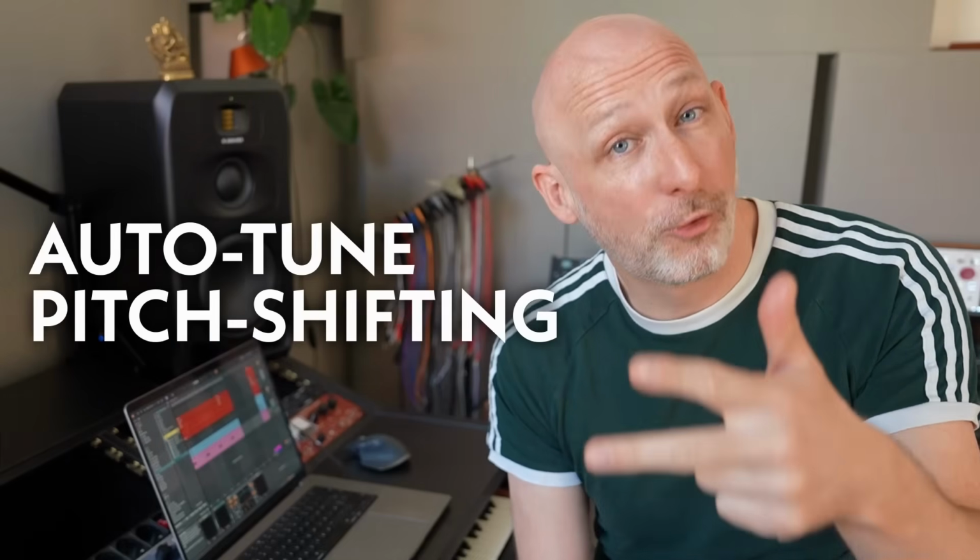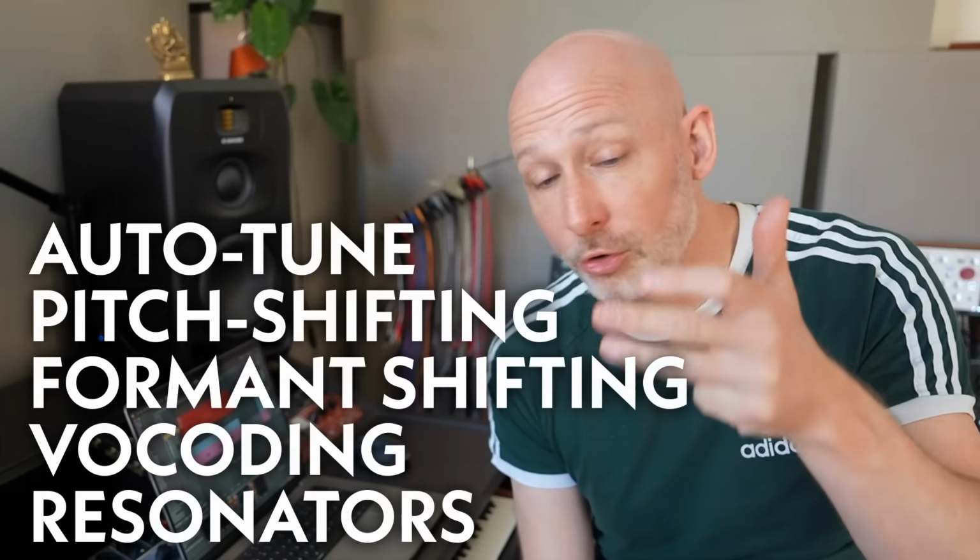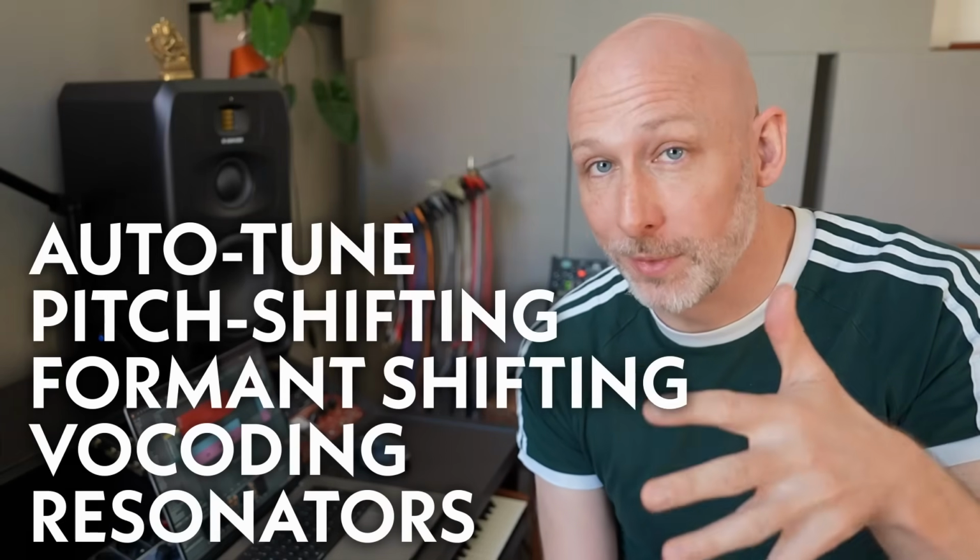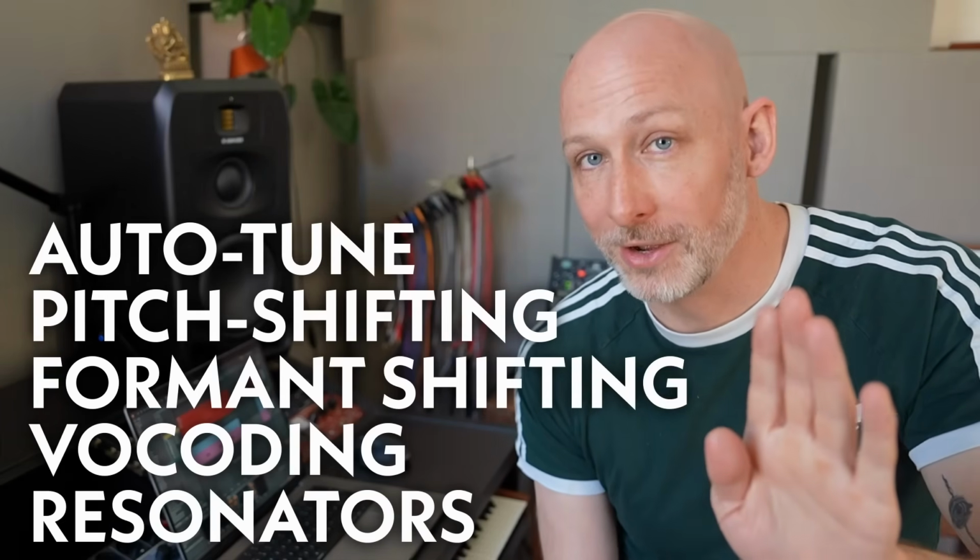I would also, between parentheses, want to mention that there are also a whole suite of effects that primarily focus on the pitch of a sound. And those can also be seen as timbre shaping sounds. For example, auto-tune, pitch shifting, formant shifting, vocoding, or using resonators. There's so much to explore there, it's way too much for this video. I want to instead move on to the big second category.